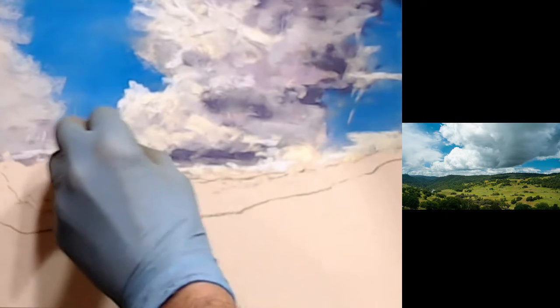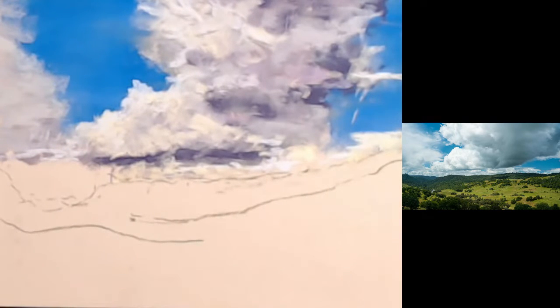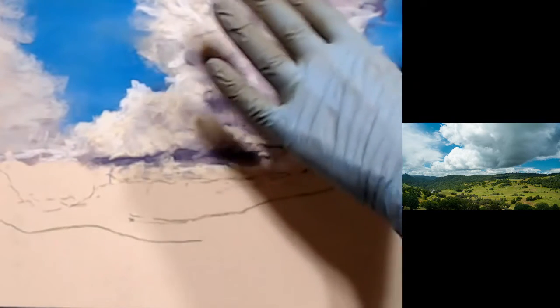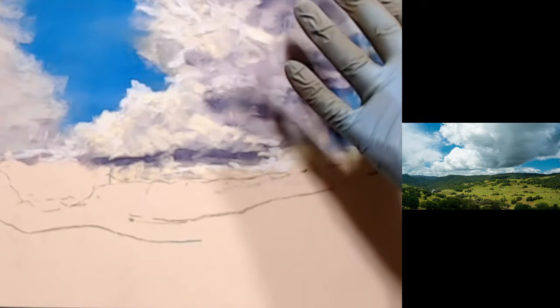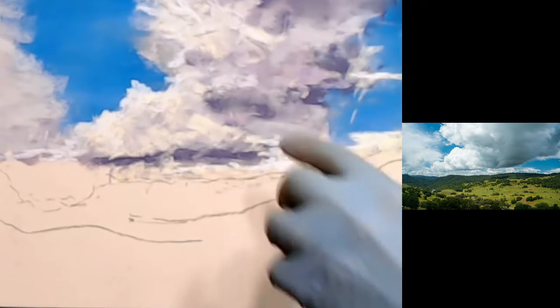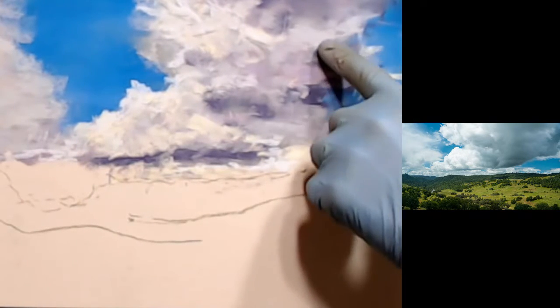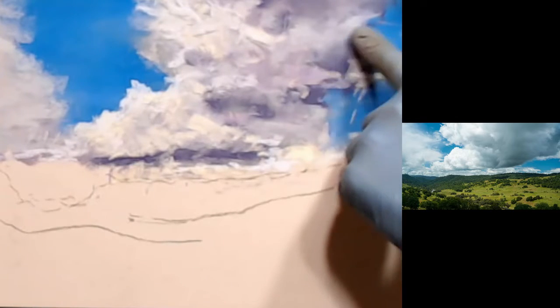The contrast between the edge of the clouds, that darkest part down at the bottom, and the lighter clouds there, I'll keep working back and forth to enhance that further. Here's where the blending comes into play.